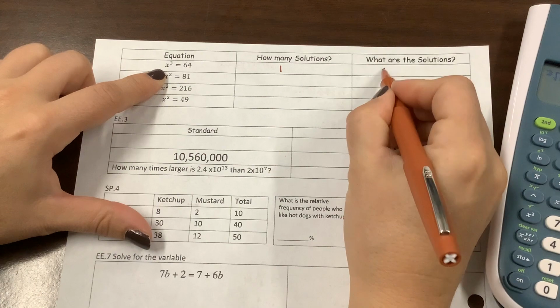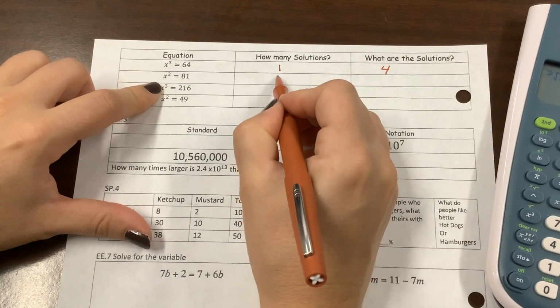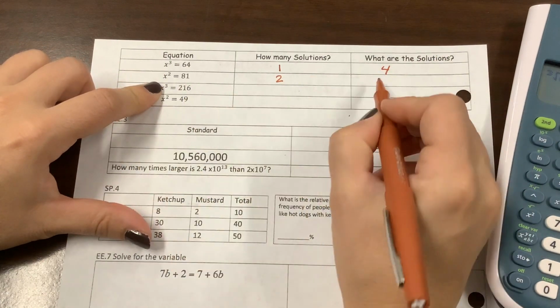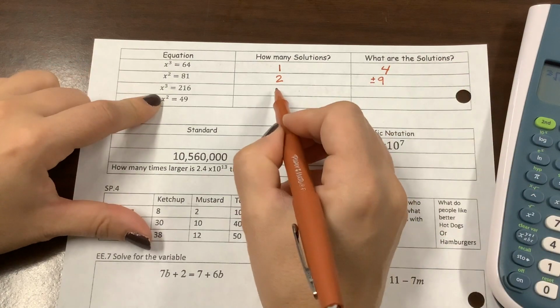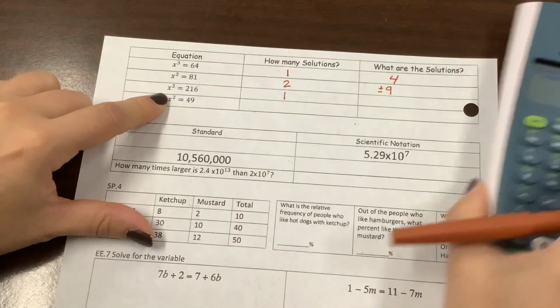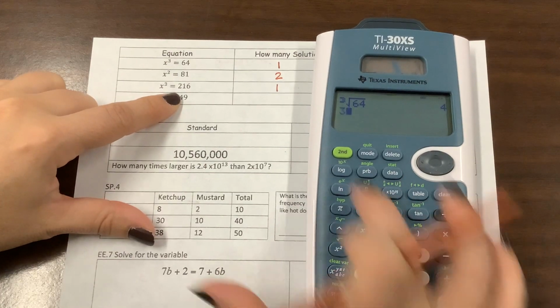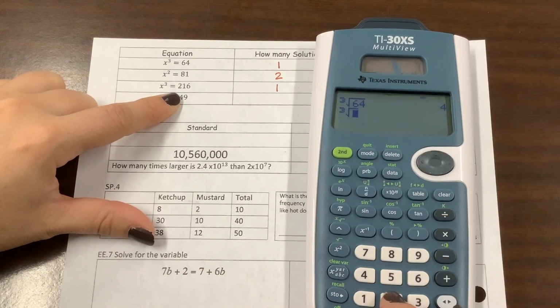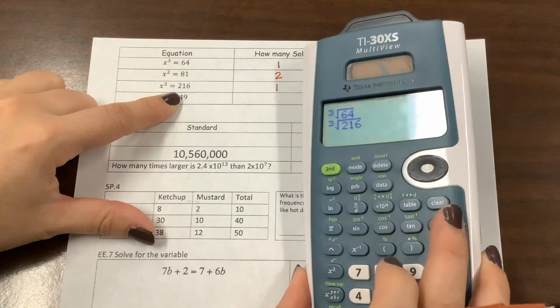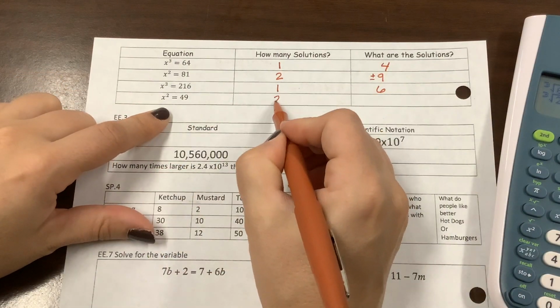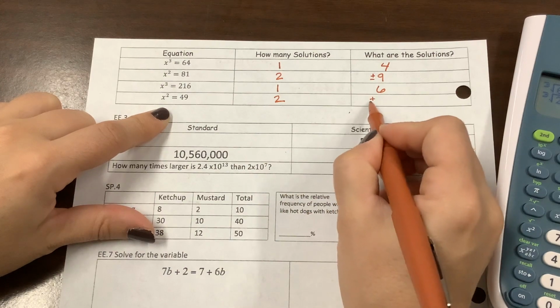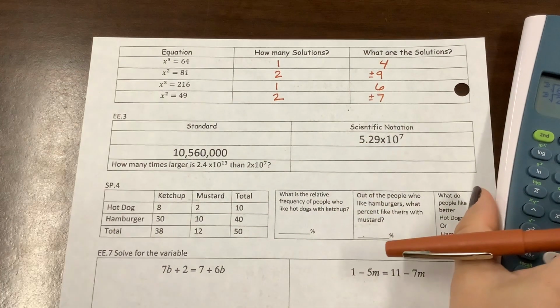This one has 1. In the cube root, remember you press in 3, second, caret key. It's 4. For this one, 2 of them, and the square root of 81 is positive or negative 9. There's 1 solution to the cube, so we're going to take the cube root of 216, and that's 6. And then finally, the square root has 2 solutions, and it's positive or negative 7.